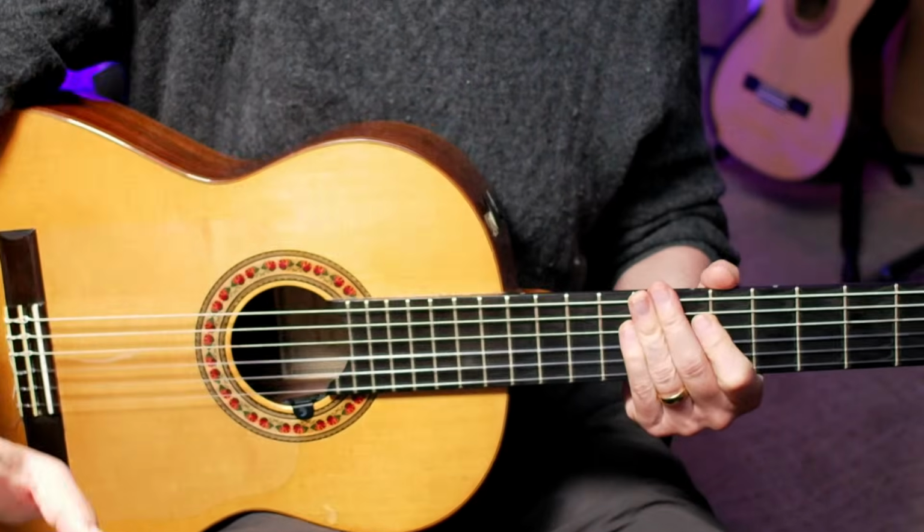Okay, that's my bossa nova lick. I won't even call it a lesson. That was hopefully just more of an inspiration. But again, I'll put the actual pattern and some kind of tab or notation in the show notes. I'm sure that will help.